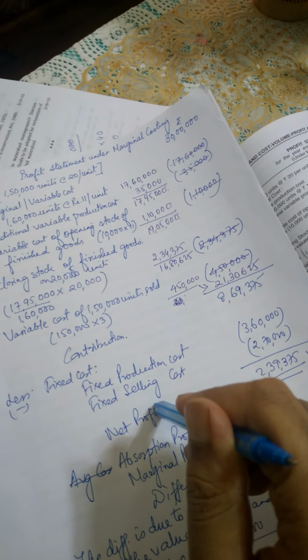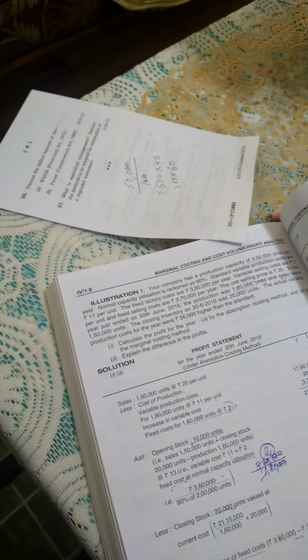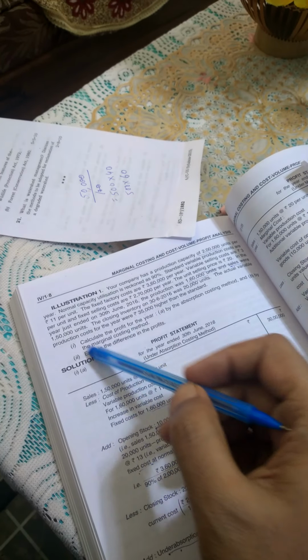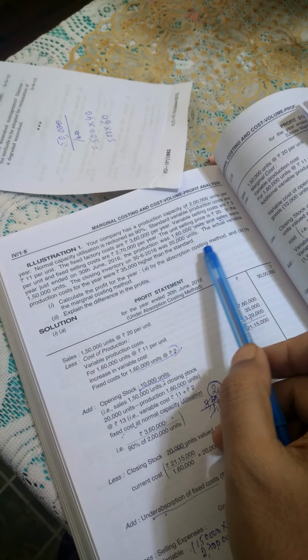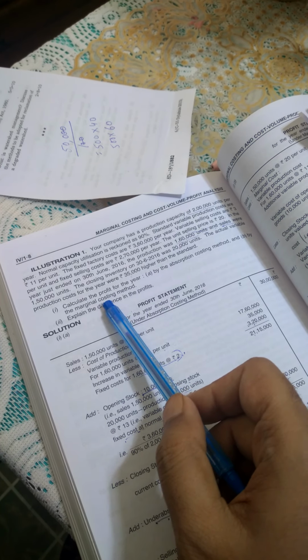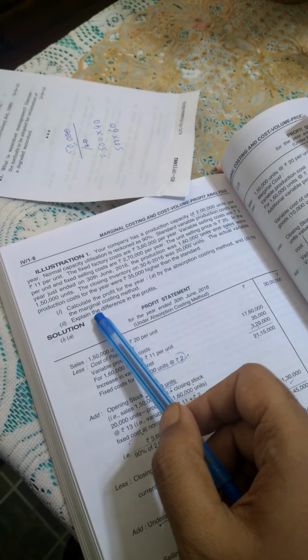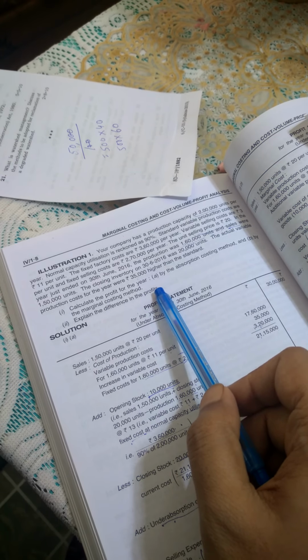I will be discussing cost accounting again in this class. Do you remember in the previous class I solved one problem where you are supposed to calculate the profit by absorption costing method and also by marginal costing method and explain the difference in the profits? So this is what I will be doing.